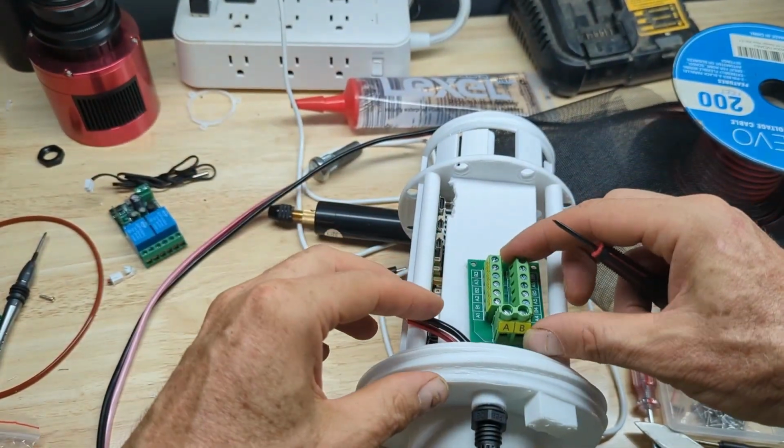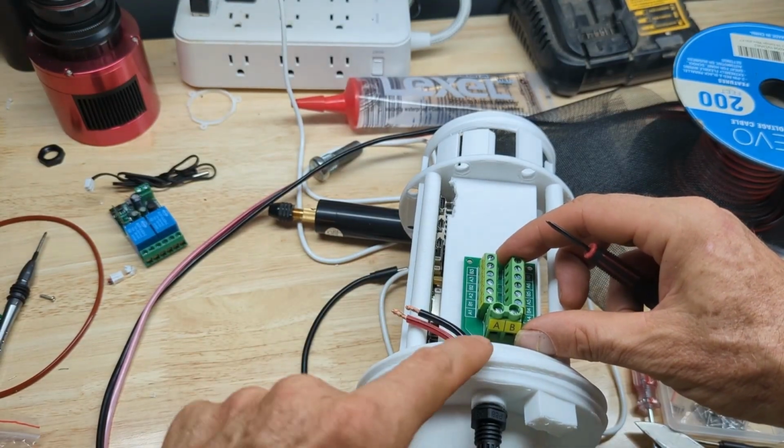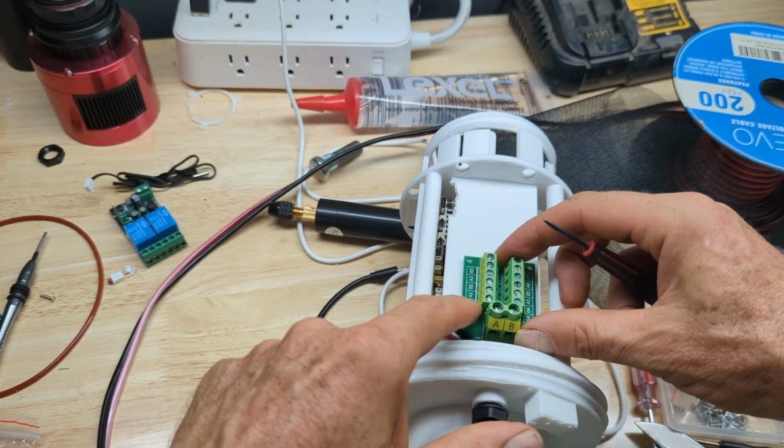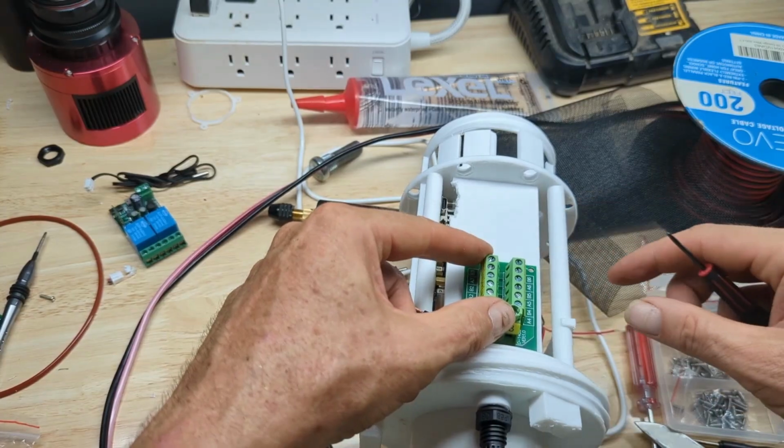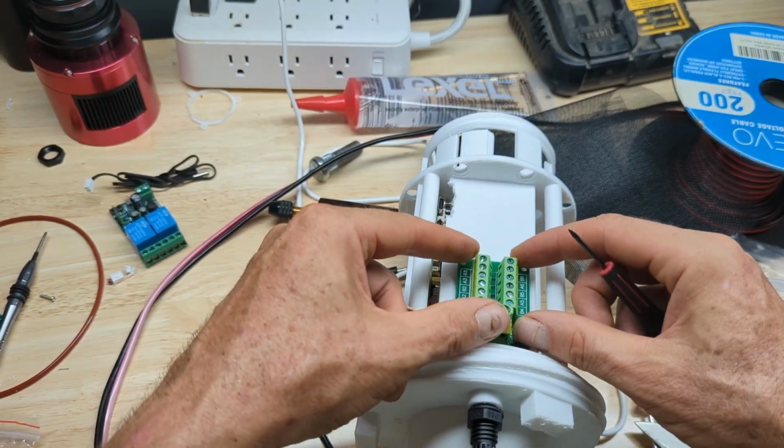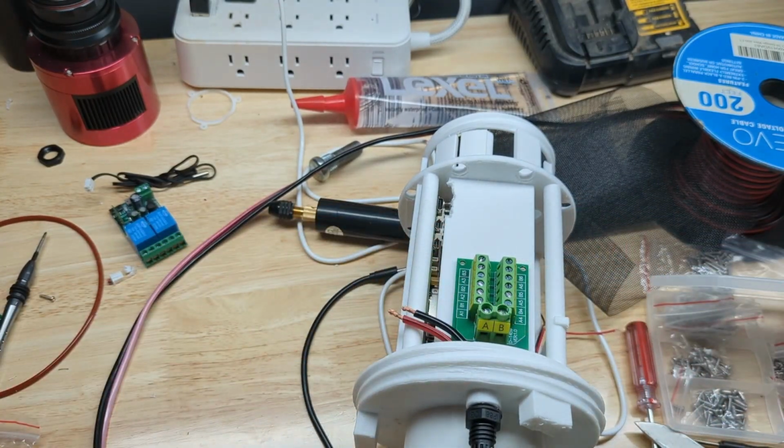So, all right, this is going to install right here at the bottom, and so your power comes up to the bottom, goes immediately into this port, and then from there you fan out your power to any device that needs it. So we'll go ahead and get this installed, and we'll be back to that in just a second.